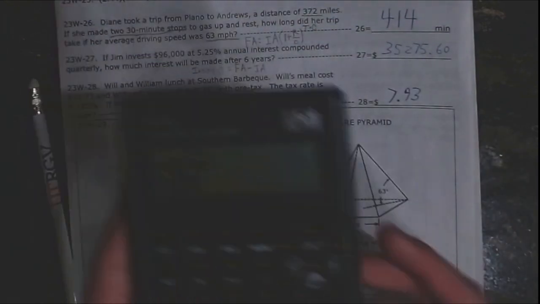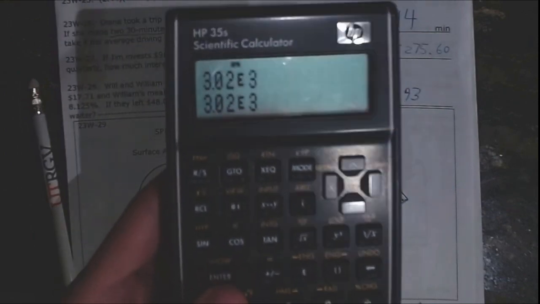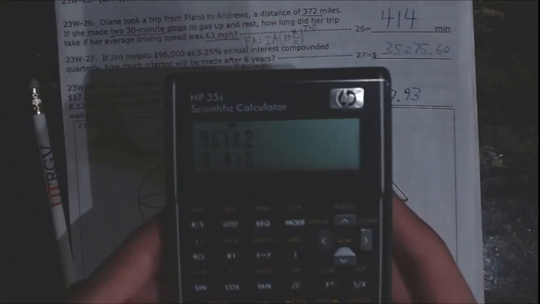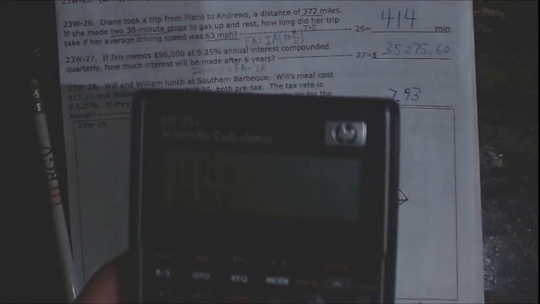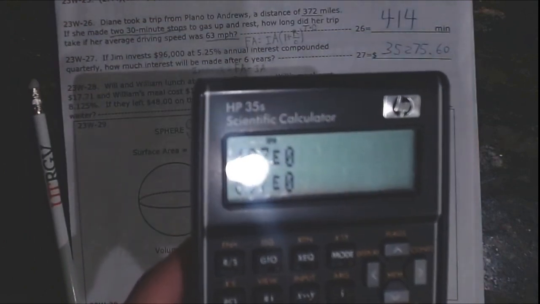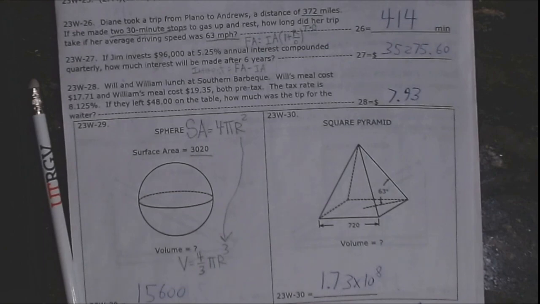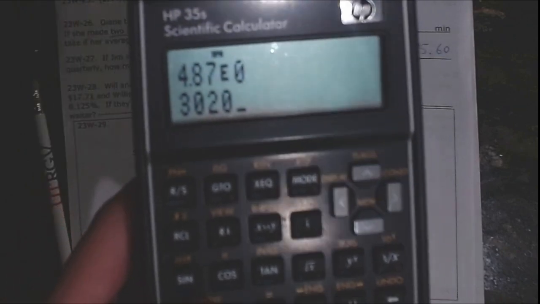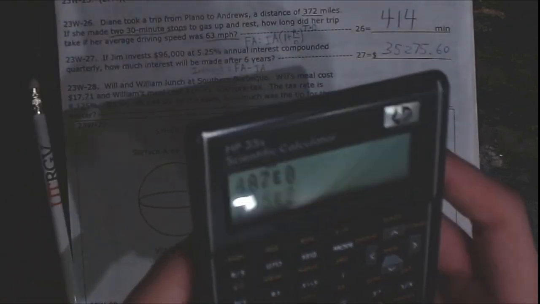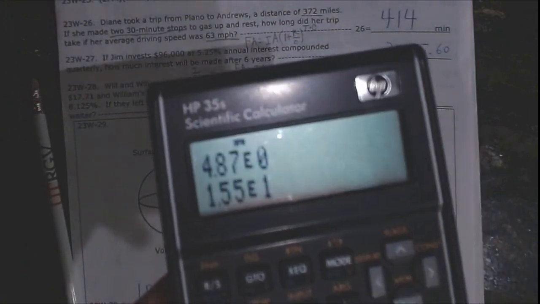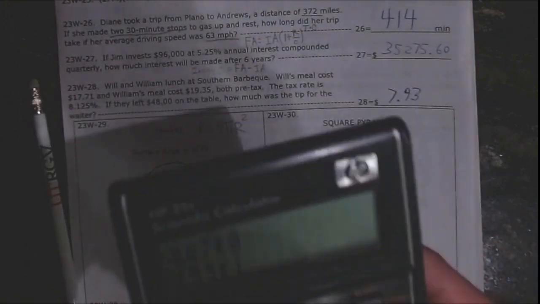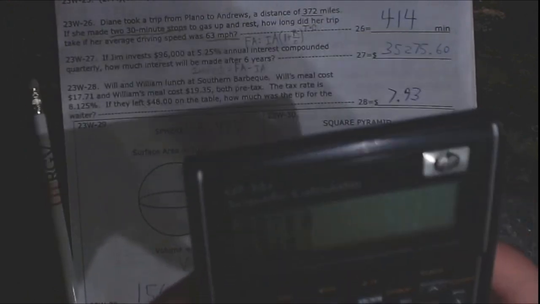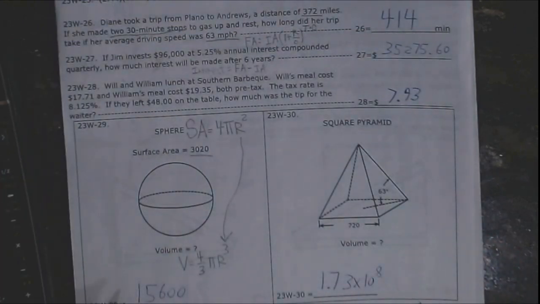So I'll do my surface area, which is 3020, and I'll divide by pi, divide by 4/3, cube rooted, and that's my radius. Oh wait, I worked backwards in the volume. Okay, let's do that again. So we're going to take our 3020, divide by 4 pi, square rooted. Again, my radius is 15.5. I'll cube that value and multiply by 4/3 and multiply by pi. And I get my volume is 15,600.